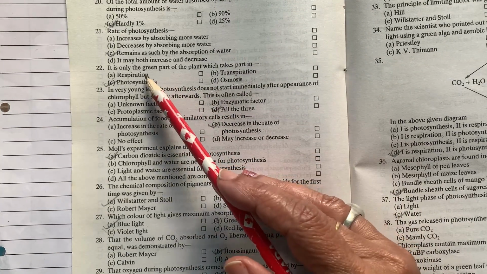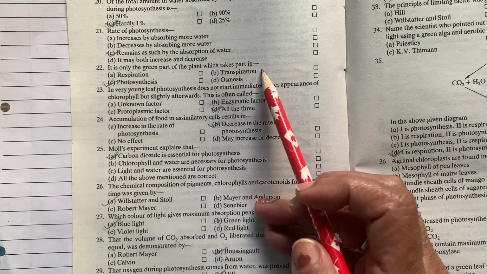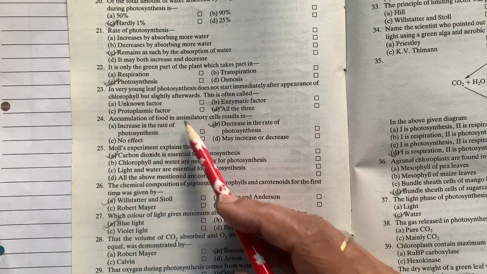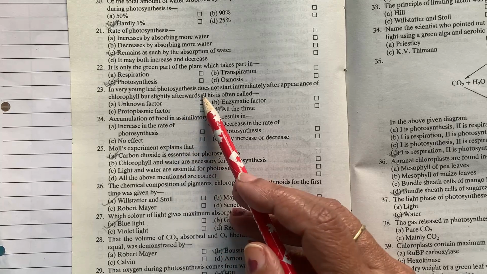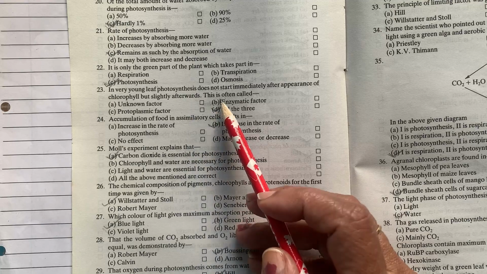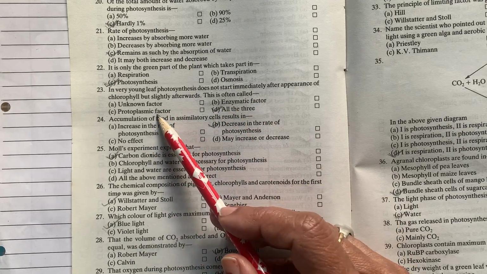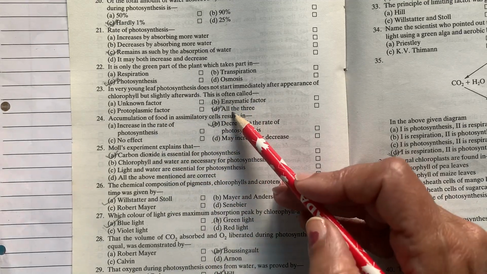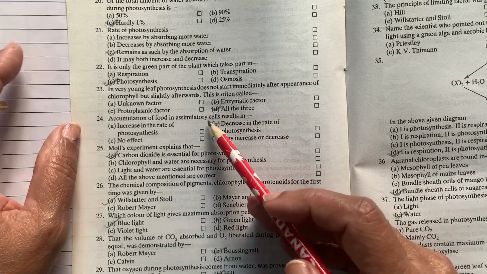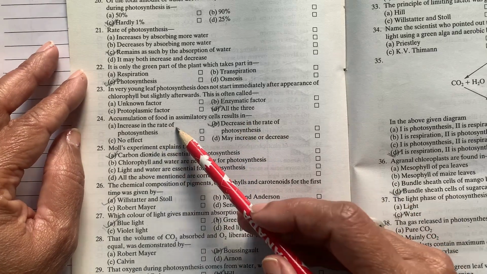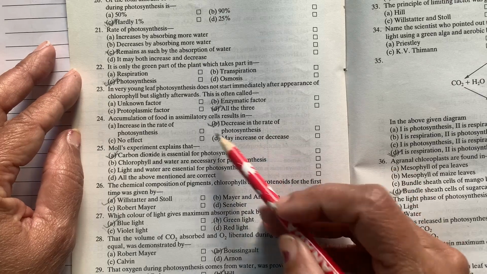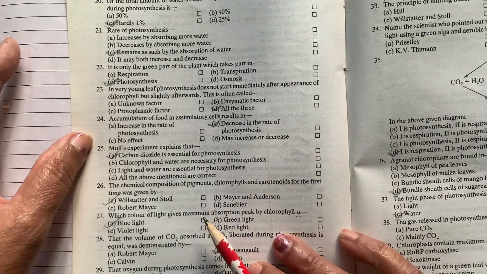It is only the green part of the plant which takes part in respiration, transpiration, osmosis, photosynthesis. It is photosynthesis. In very young leaf, photosynthesis does not start immediately after the appearance of chlorophyll but slightly afterward. This is often called unknown factor, protoplasmic factor, enzymatic factor, all the three. Accumulation of food in assimilatory cells results in increase in the rate of photosynthesis, no effect, decrease in the rate of photosynthesis, may increase or decrease. It is decrease in the rate of photosynthesis.